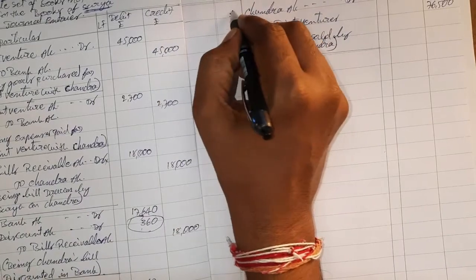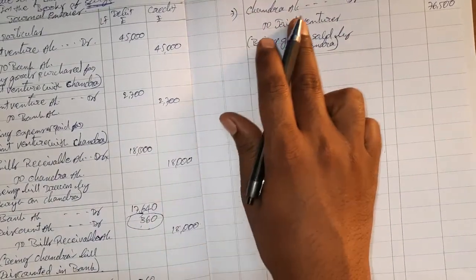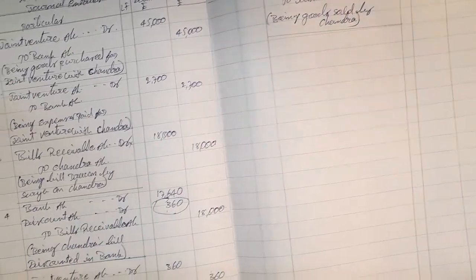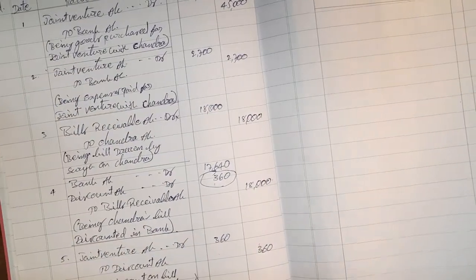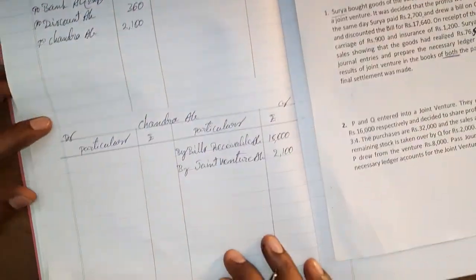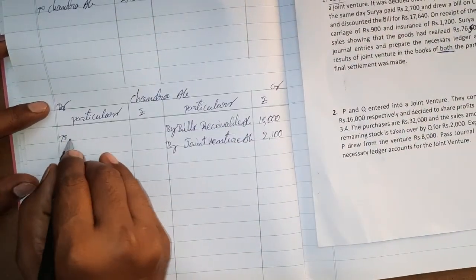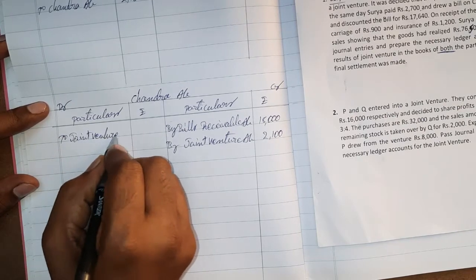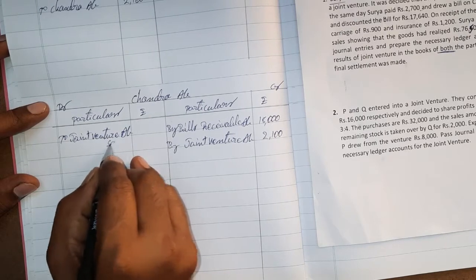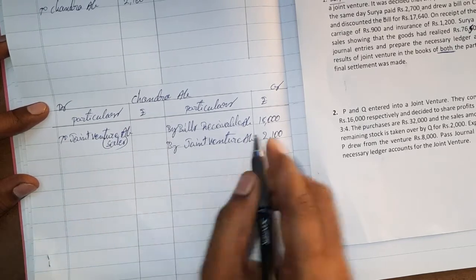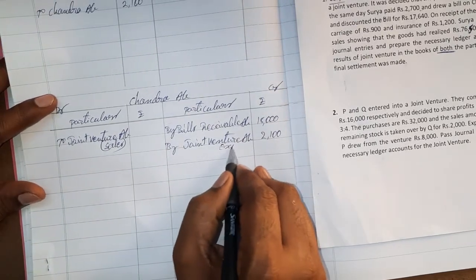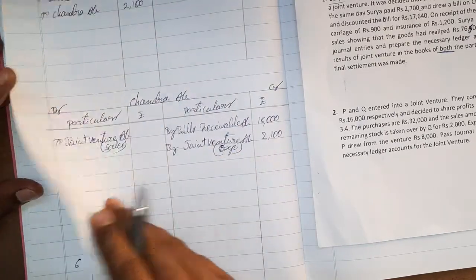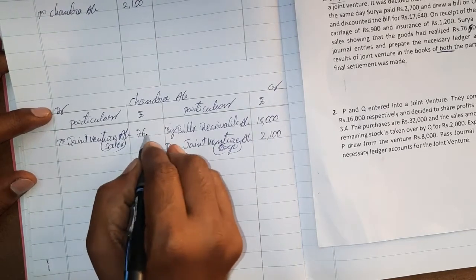Next, the seventh entry is Chandra account to debit to joint venture account. Chandra account, that is goods sold, no? So write the debit side of Chandra account to joint venture account. This is for goods sales, so you can write small. This is for expenses. Okay, the amount is 76,500 rupees.